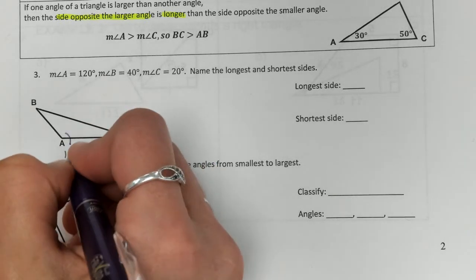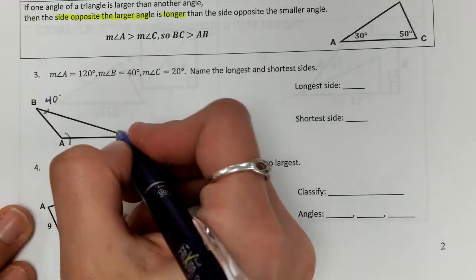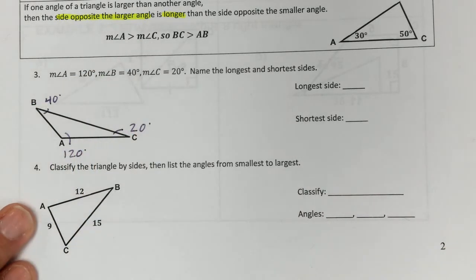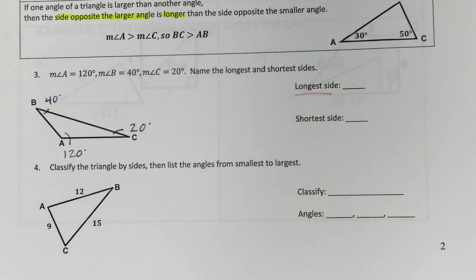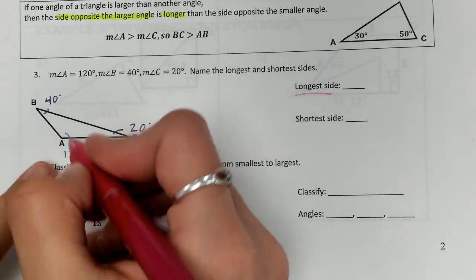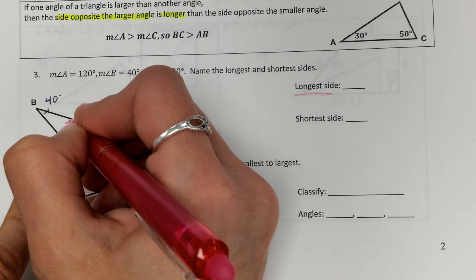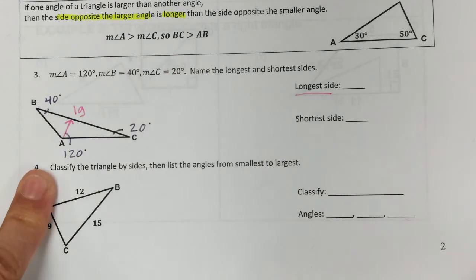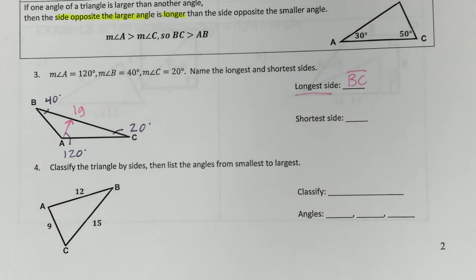So let's label our angles for number 3. Angle A, 120 degrees. B, 40 degrees. C, 20 degrees. We want to find our longest side. Well, according to the theorem, the longest side is across from the largest angle. So find our largest angle. Angle A over here, 120 degrees. Go across to the other side. This is going to be our longest side. So we could say segment BC or segment CB.